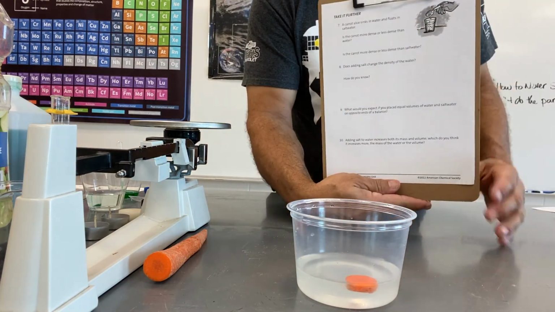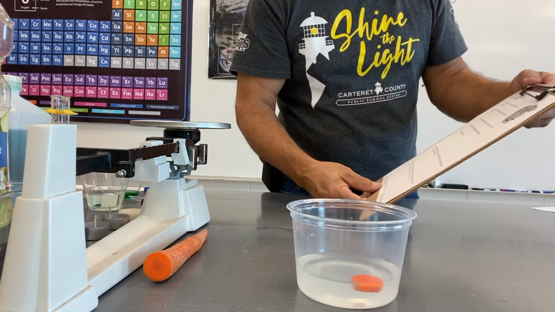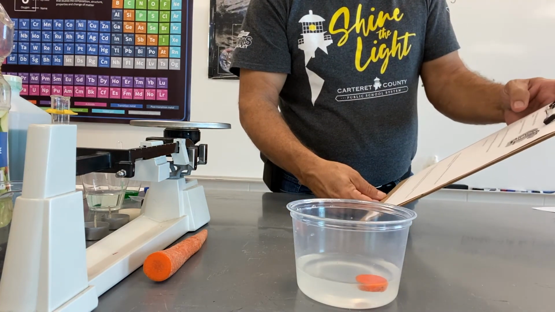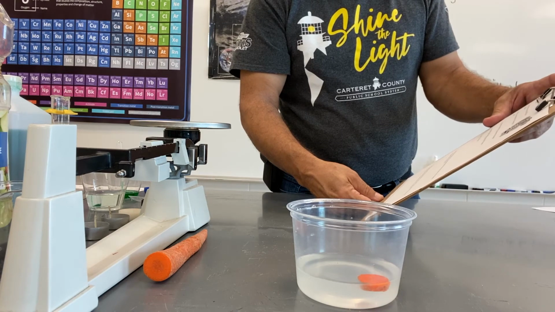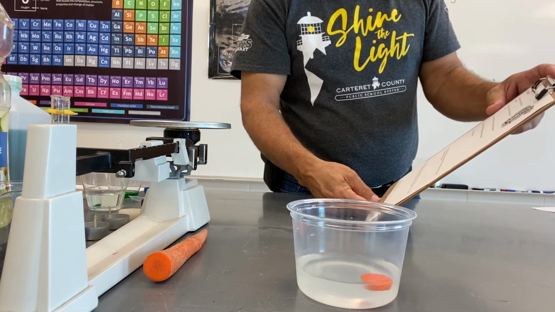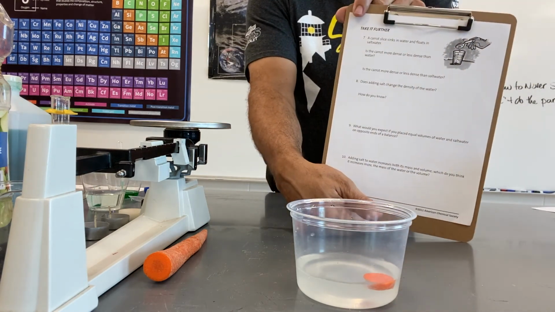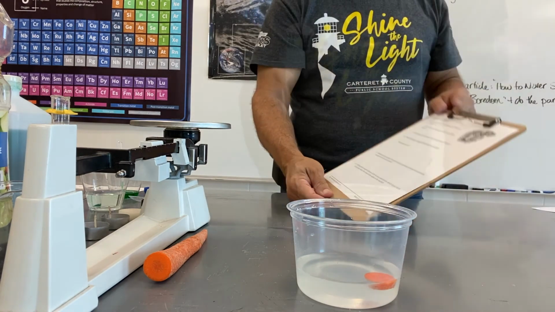So again, back to our activity sheet here, your student activity sheet. You can answer question 7 and 8 and 9 and 10. So you can take it all the way down to the bottom of the page.